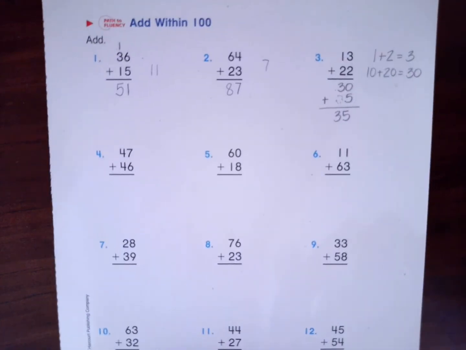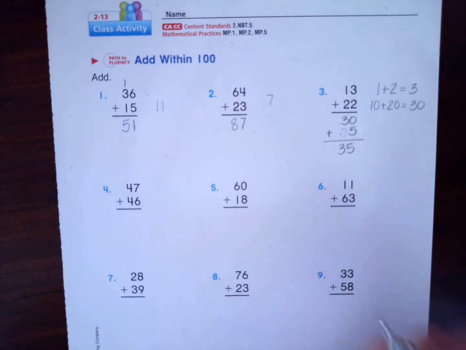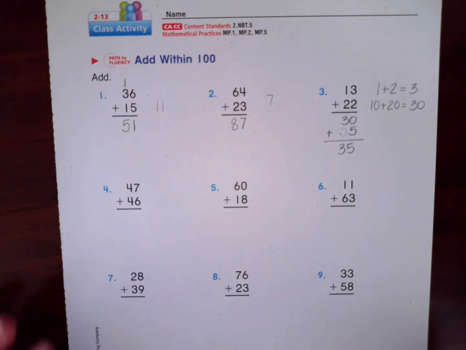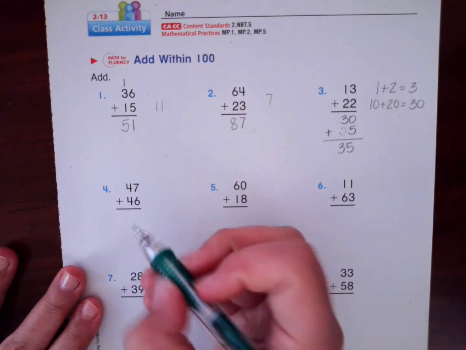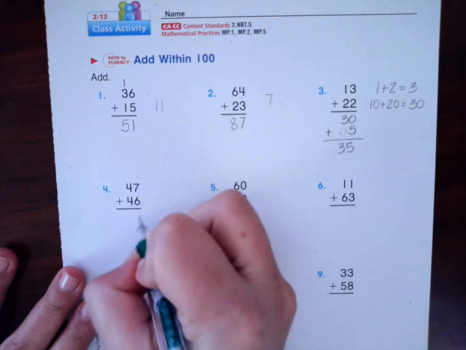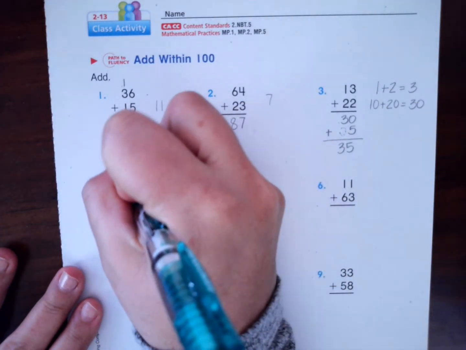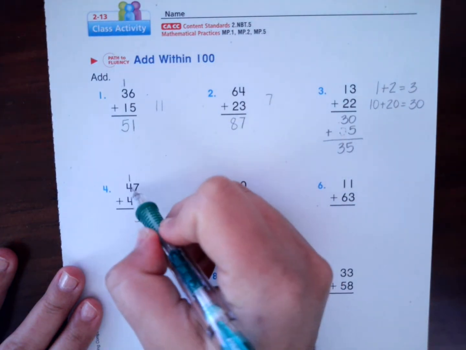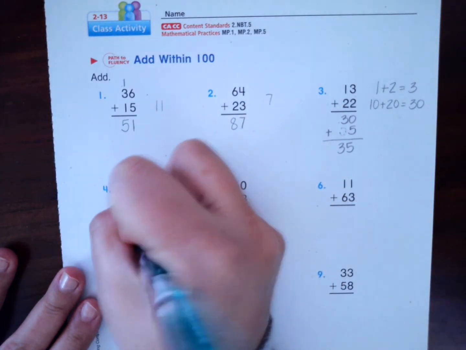Okay, friends, let's go. So number 4, I'm going to kind of switch off between new groups above and show all totals. Regardless of what method you used, you should get the same answer. So 7 plus 6, I have 13 in a new group right there. 1 plus 4 is 9.